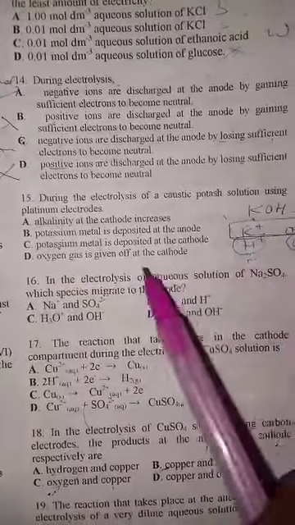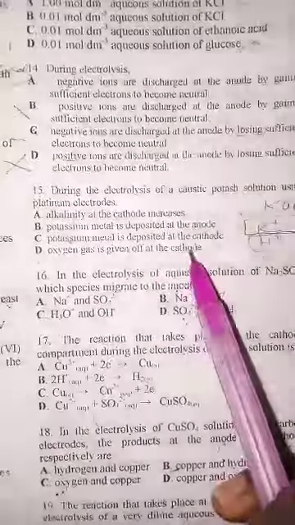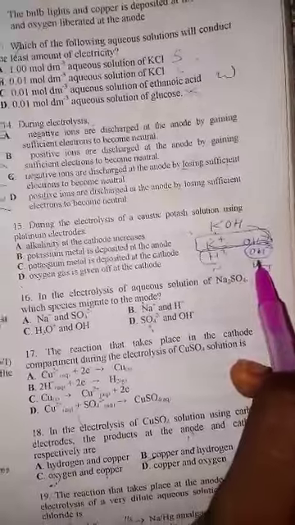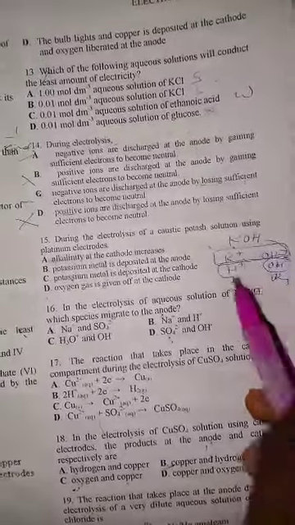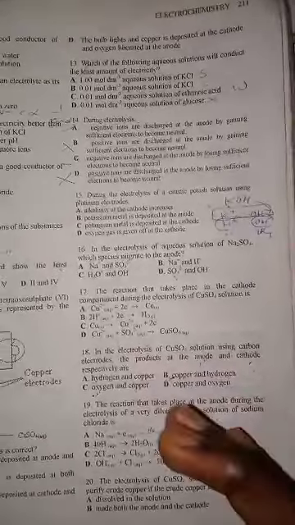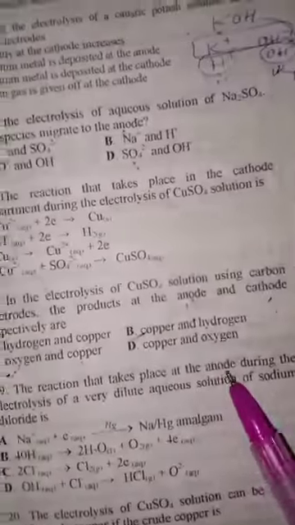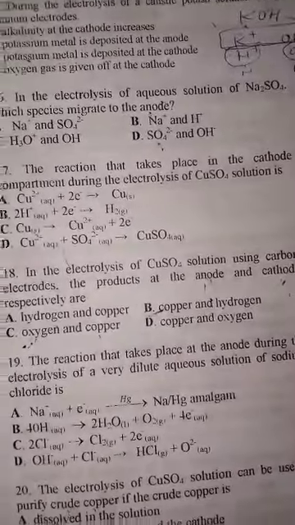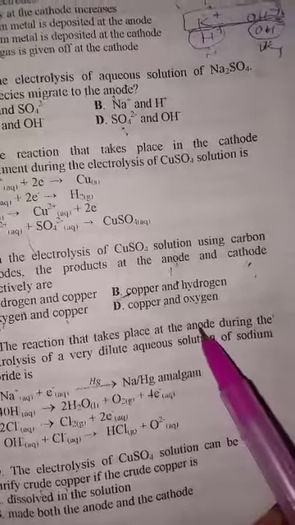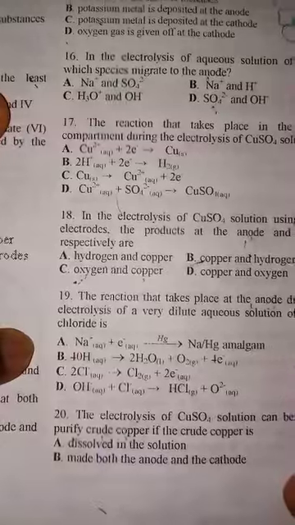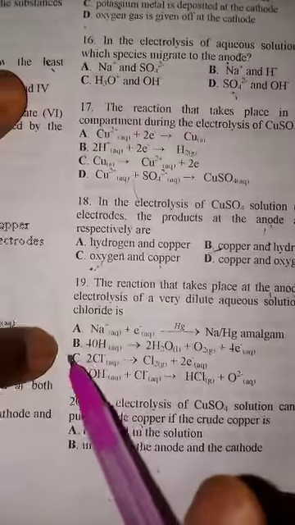Then this option D, they said oxygen is given at the cathode. No, oxygen is given at the anode. OH- goes to the anode. We've done 16, 17, 18, and 19. What will happen at the anode? Loss of electrons. And which type of ions do we have at the anode? Negative ions. So this one cannot be correct, because it says positive.